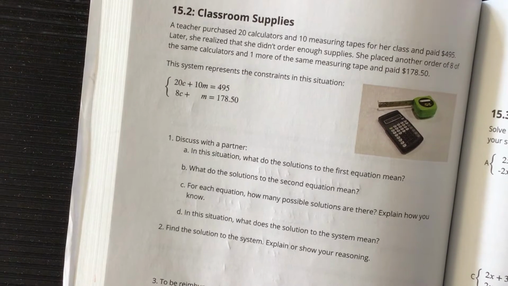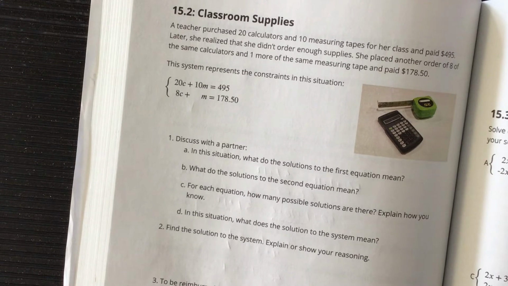Okay, so what does C represent? What does M represent? And do the same for B. How many possible solutions do you think there are? And what does the solution mean? Why don't you just answer everything for number 1, and then we'll share together.